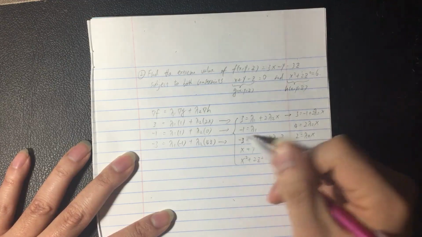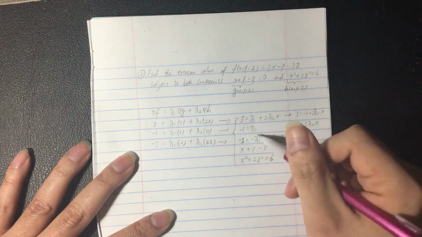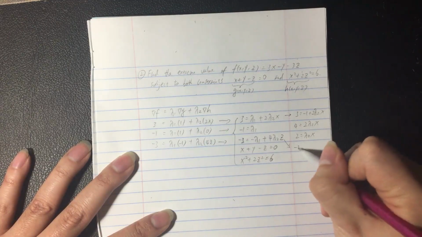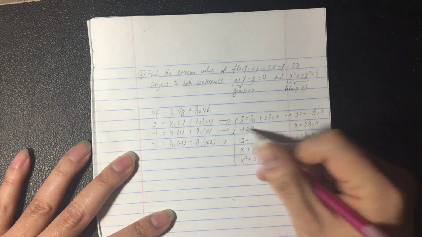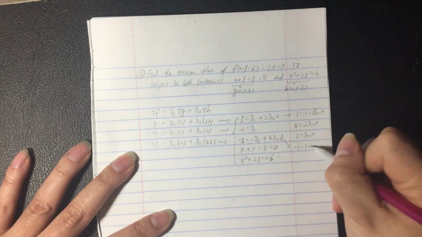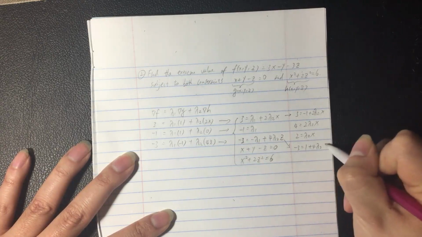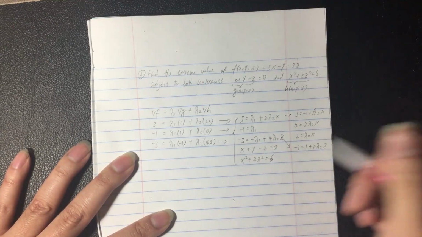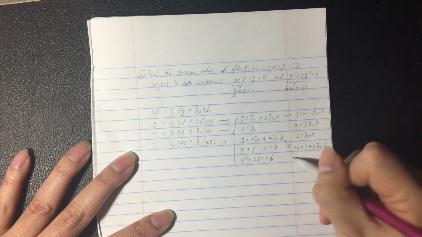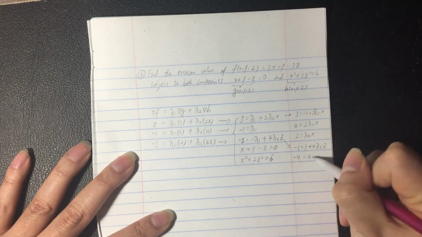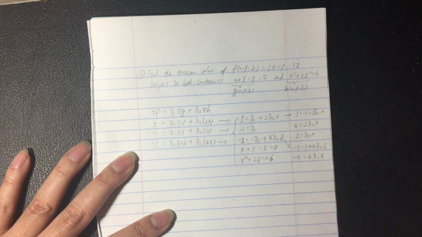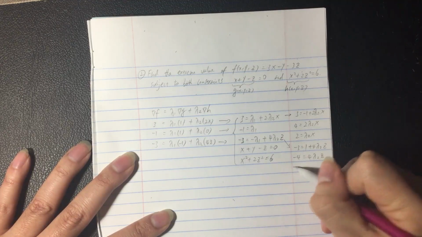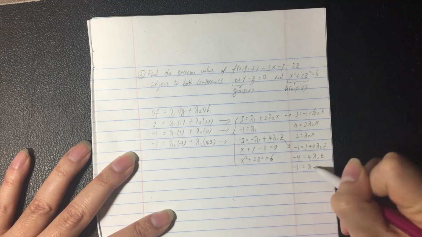If I plug in lambda 1 into the third equation, I have negative 3 equal to negative negative 1, positive 1, plus 4 lambda 2z. I can subtract 1 from both sides. Negative 4 equal to 4 lambda 2z. Then I can divide both sides by 4. Negative 1 equal to lambda 2z.